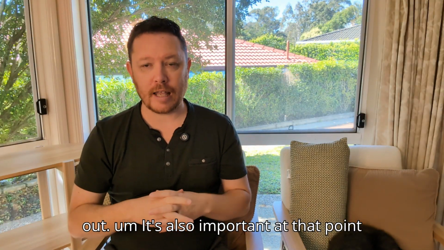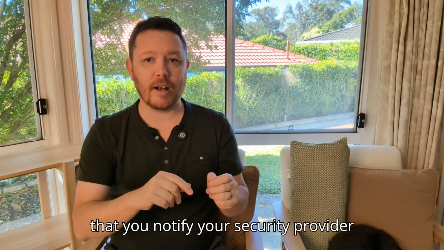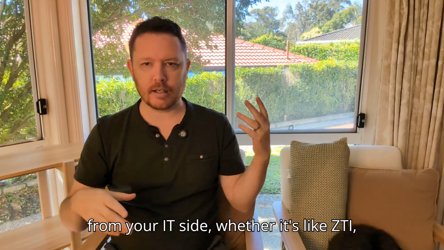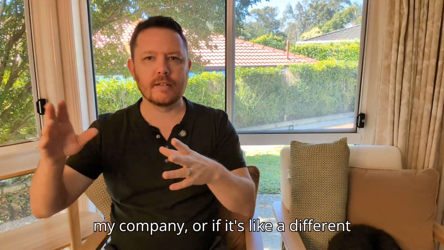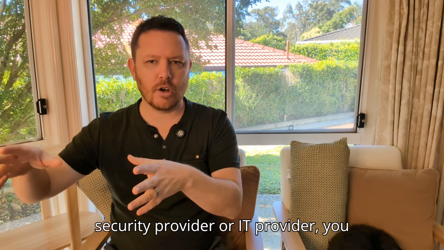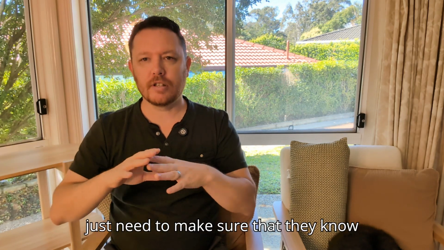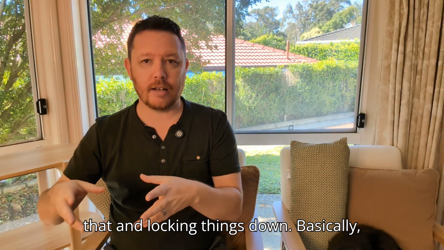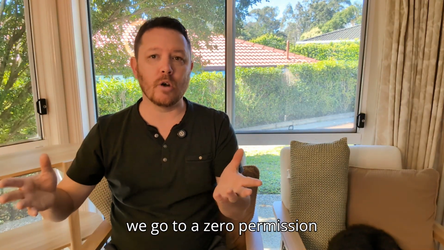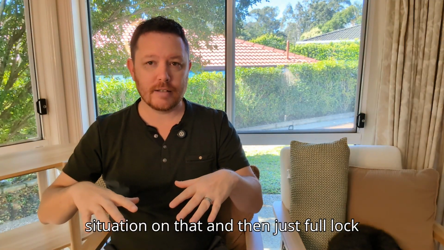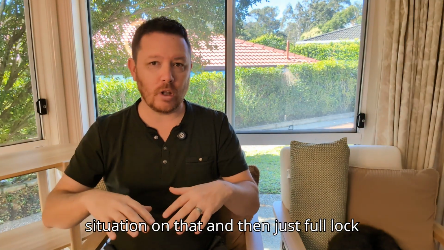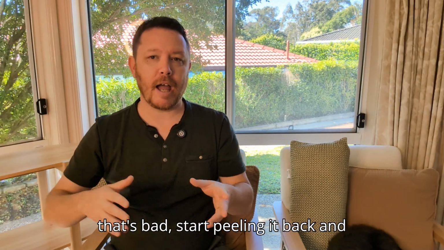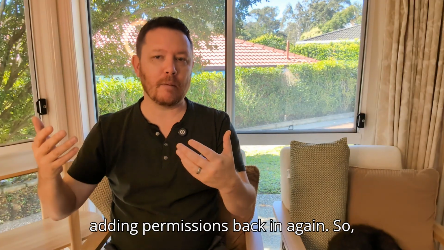It's also important at that point that you notify your security provider ASAP, and whoever does your security from your IT side, whether it's ZTI, my company, or a different security provider or IT provider. You just need to make sure that they know because they need to start investigating that and locking things down. Basically, we go to a zero permission situation and then full lockdown, isolate everything that we can find that's bad, start peeling it back, and then rebuild the firewall and start adding permissions back in again.